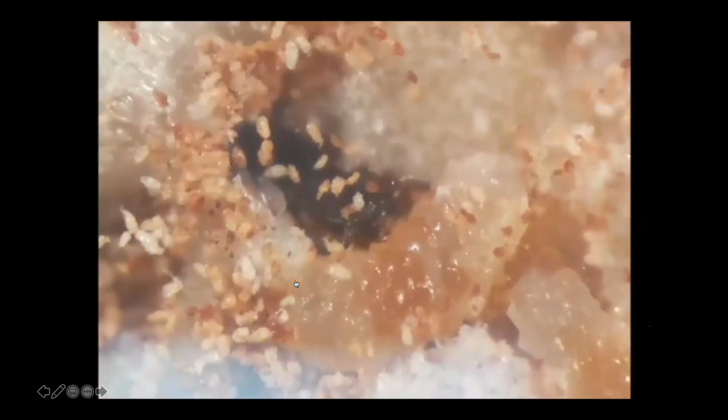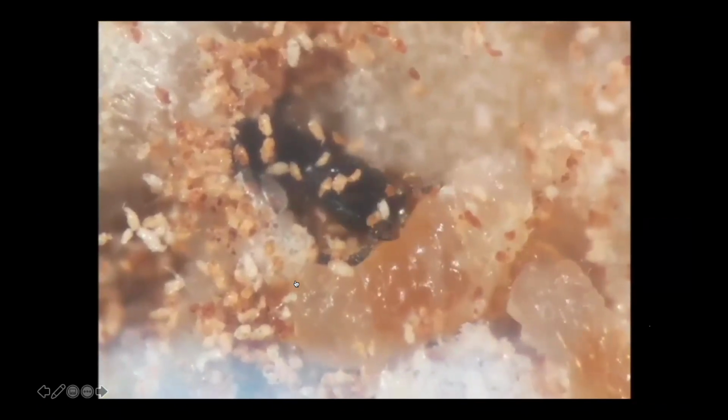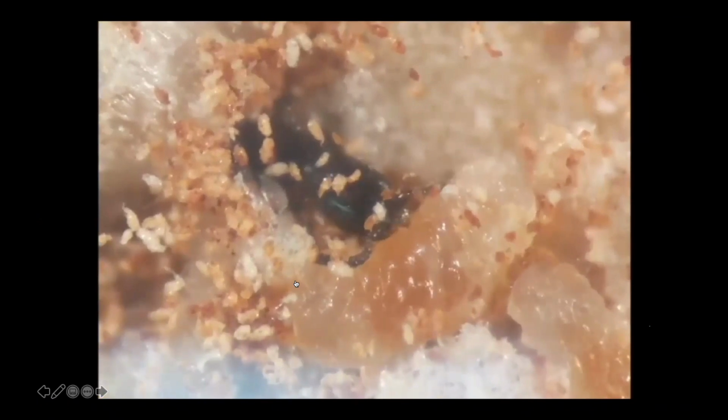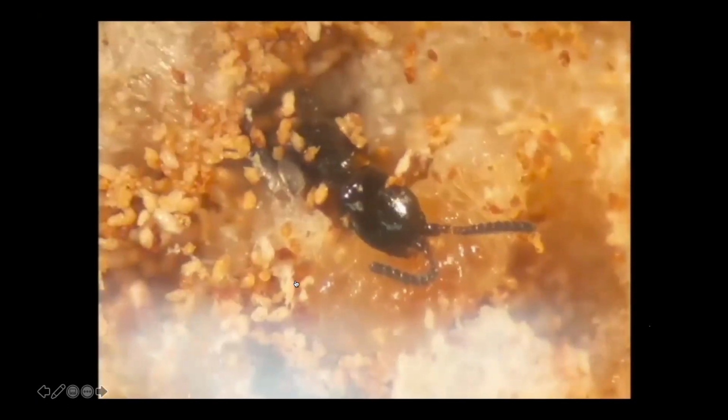This is it either attempting to host feed or just tasting the cuticle of a larva, now Hypothenemus eruditus. Notice how it moves its mandibles alternately like that. This behavior often continues for some time, about 10 minutes, before it goes on to do something else.